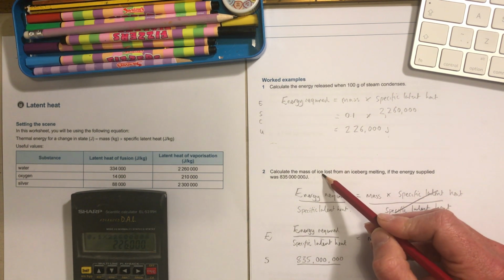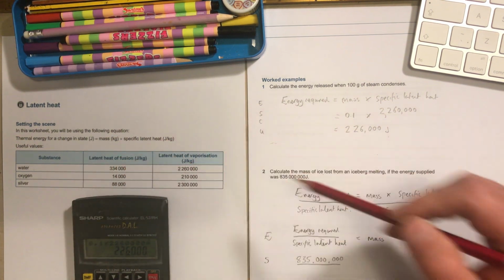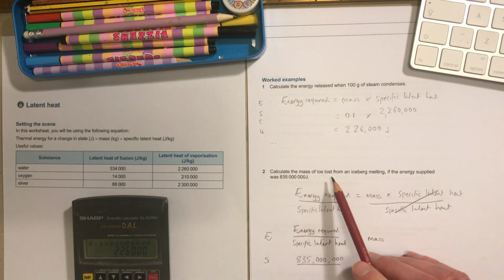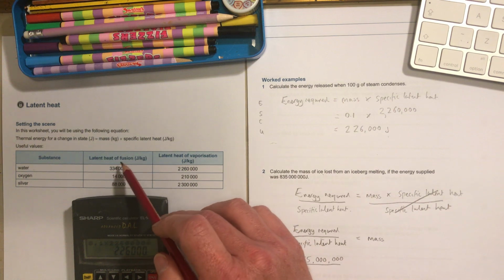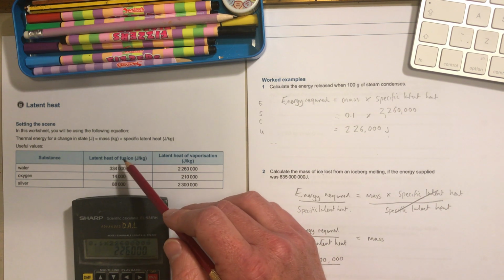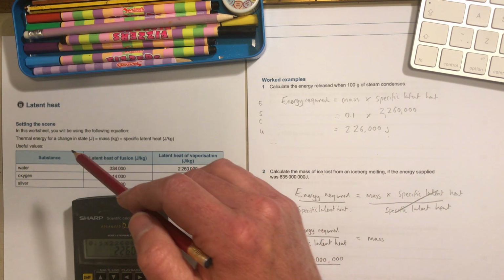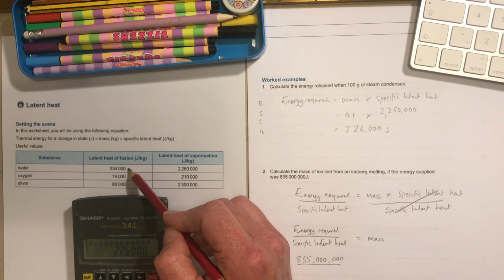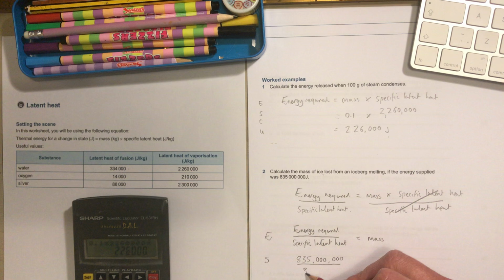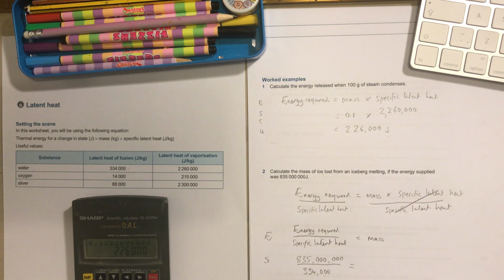Now, it's telling me that it's ice again, so I'm going to need the water in the table, and I'm actually melting the ice from an iceberg. So because of that, I know that it's the latent heat of fusion that I'm interested in, because that's when I've got a change of state from ice into water or vice versa. So it's this number that I need this time. 334,000. And that will give me my mass.